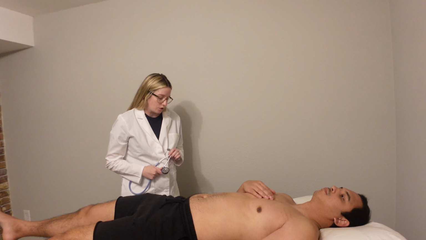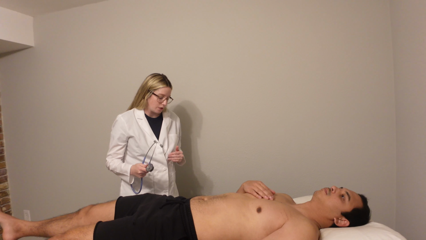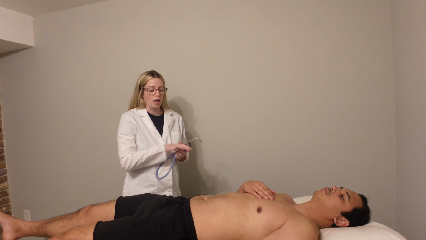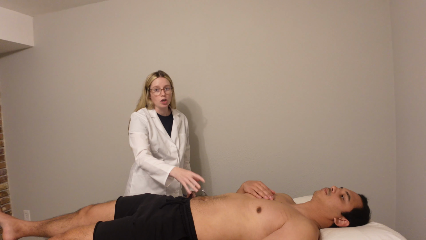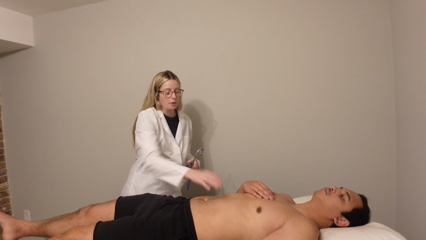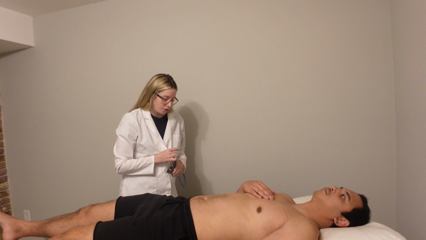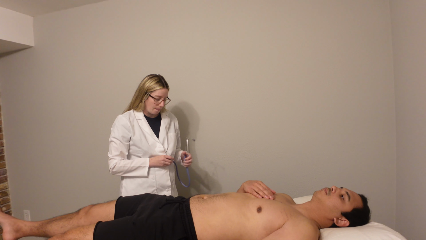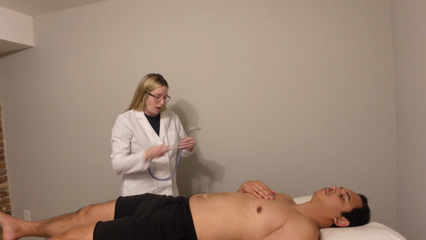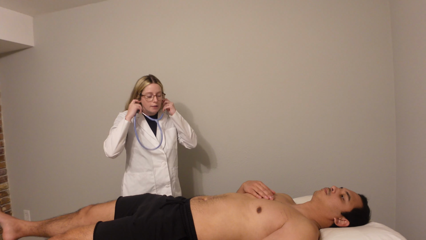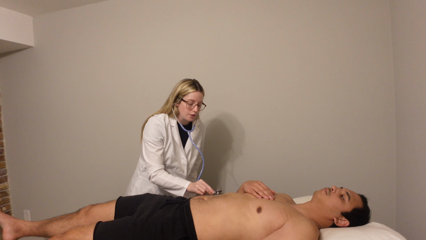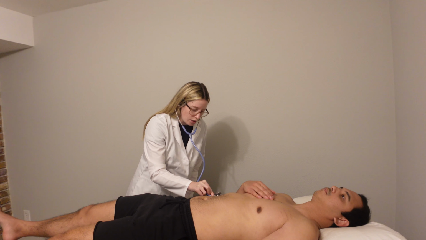And then I'm going to inspect the abdomen for symmetry, for the shape and distribution. Is it even? Does he have any hernias, which are major bumps sticking out, and also any pulsations that I can visualize. And then next I'm going to auscultate his bowel sounds. So we'll auscultate before we palpate or percuss. So I'm just going to listen to bowel sounds in all 4 quadrants, and I should hear some gurgling.